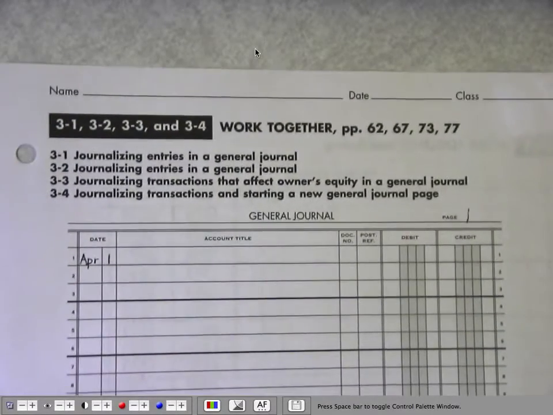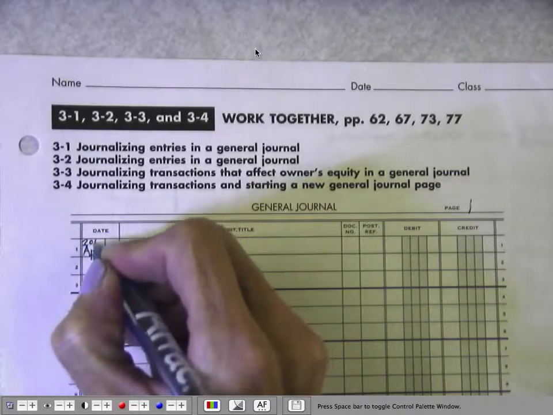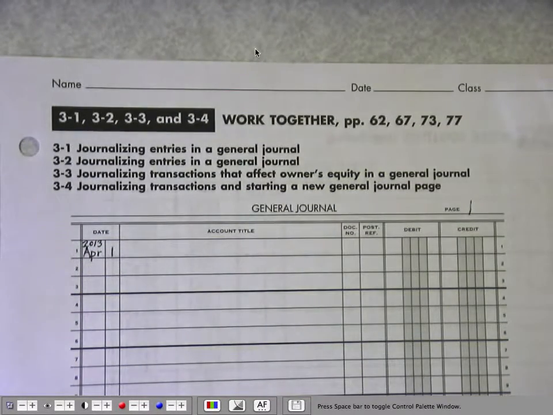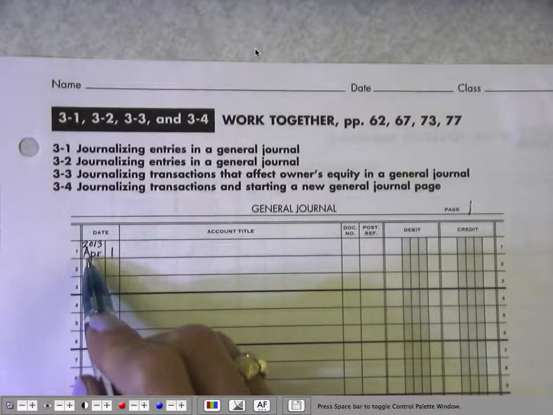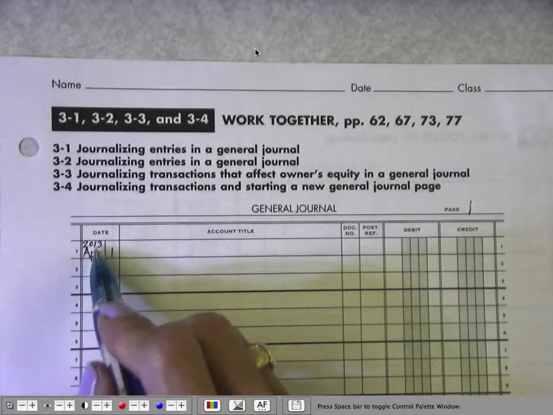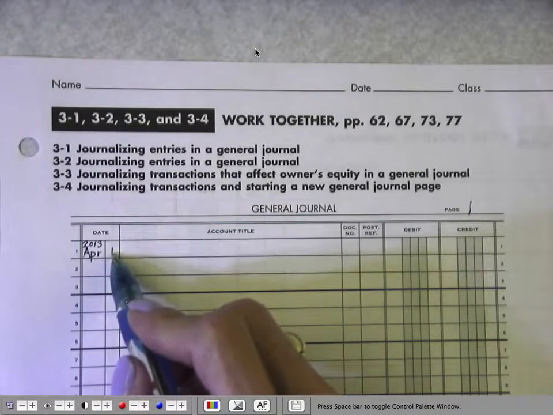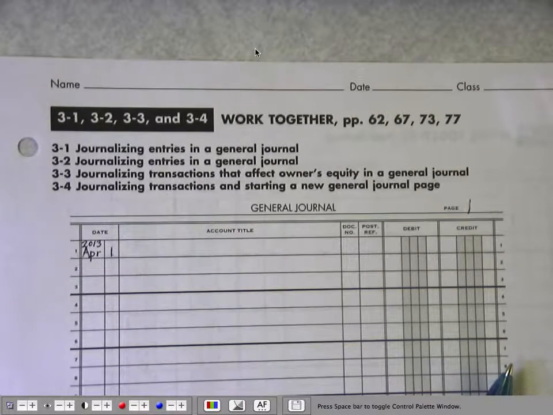Sorry. And then on the first page, you need to put the year, real small, right above April. You only need to put the month and year on the first line of the page. You do need to put the day of the month on every entry, but the month and the year only need to go on the first line of the page.